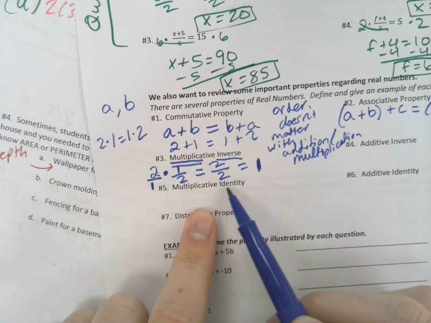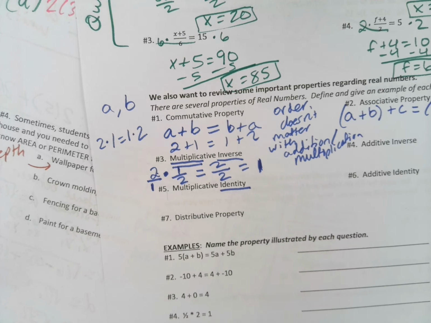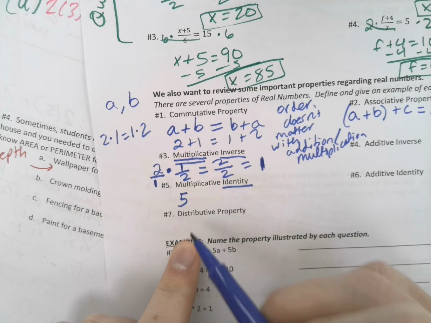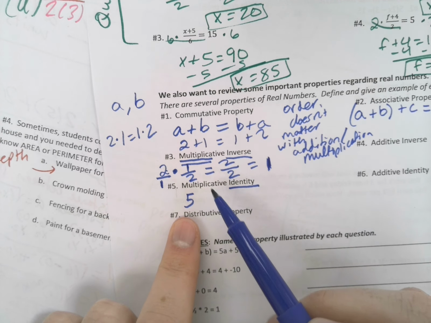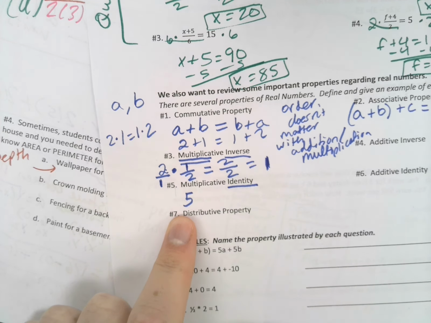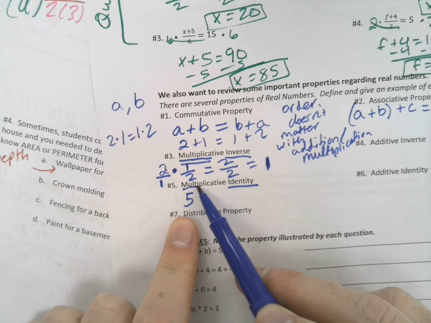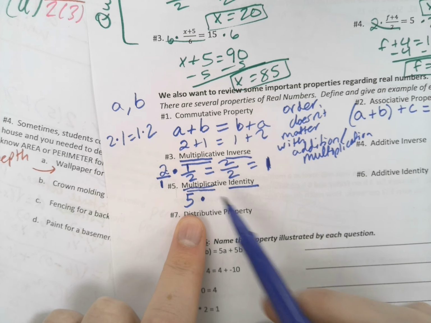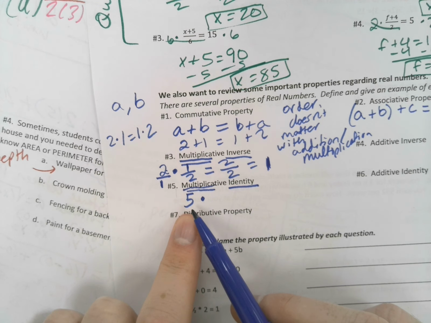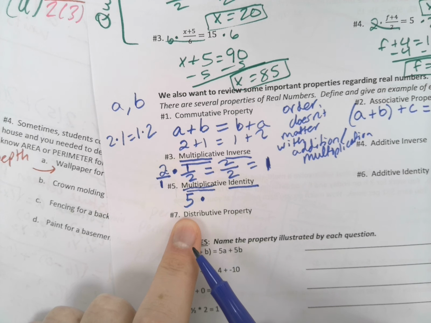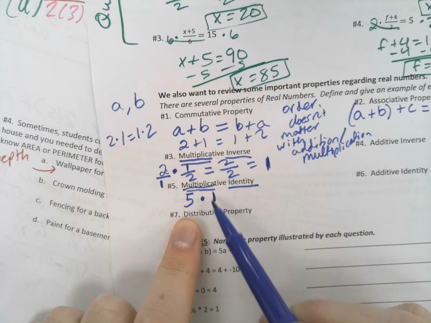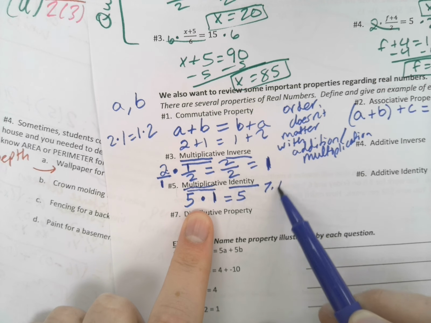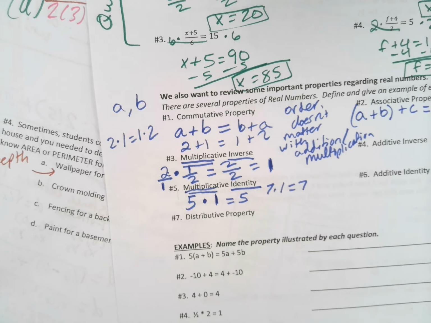How about multiplicative identity? So every number has an identity. Let's go with 5 this time, representing Kevin Garnett, my favorite athlete. Identity means what can we multiply this by that will keep it 5. So if you have 5 and we want to multiply it, what number can we multiply 5 by to keep it 5? That's right. You could use 1. 5 times 1 is 5. 7 times 1 is 7. So on and so on.